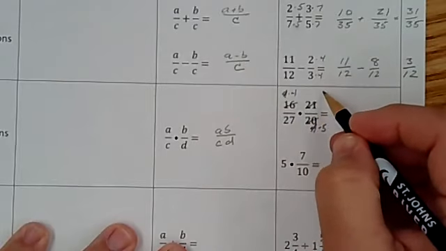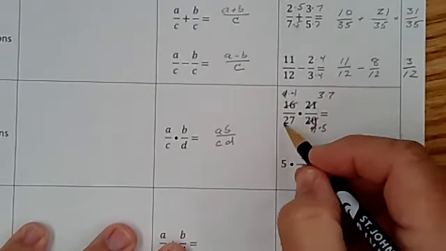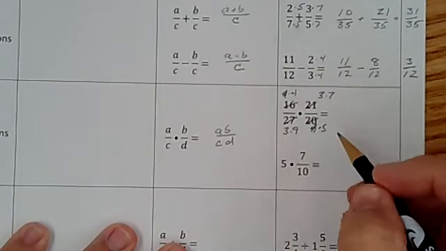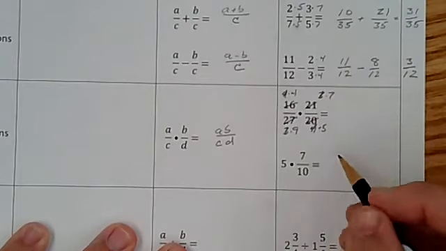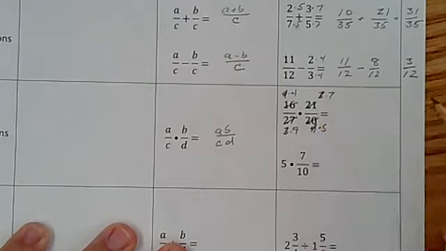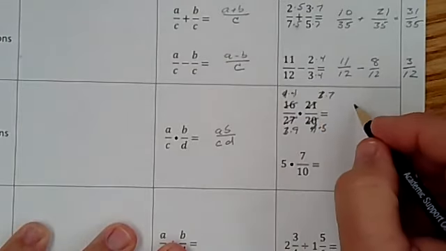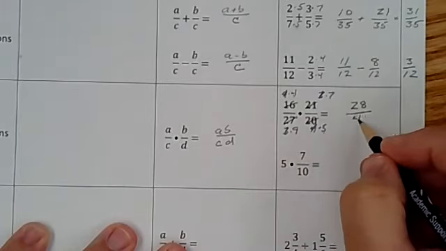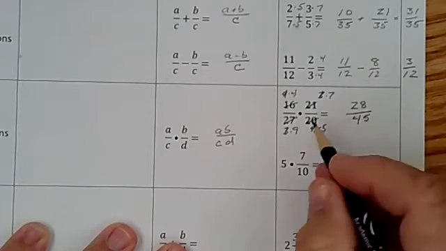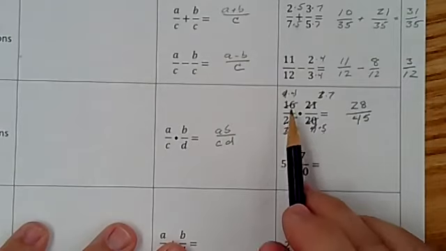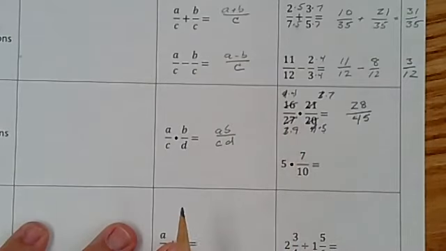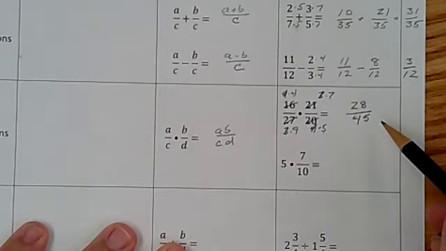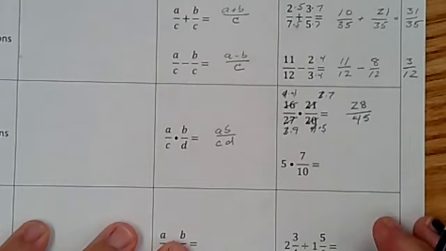Again, 21 is 3 times 7, and 27 is 3 times 9. And again, the 3's cancel. Now if we complete this simpler multiplication operation, 4 times 7 is 28, and 9 times 5 is 45. If you had skipped this part and just simply multiplied 16 times 21 and 27 by 20, you would have arrived at an answer that's mathematically equal to our answer here. You would have just had to simplify your fraction.